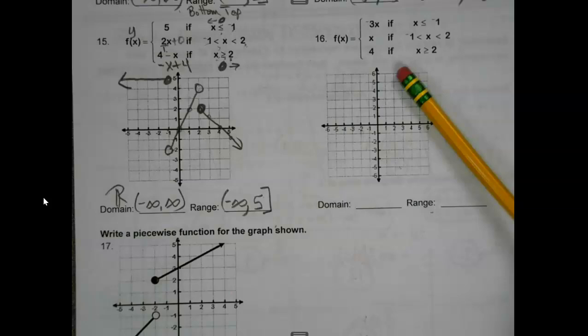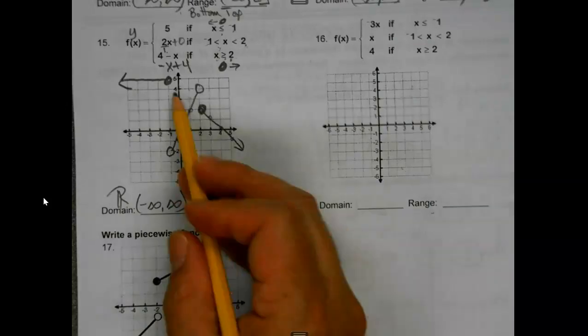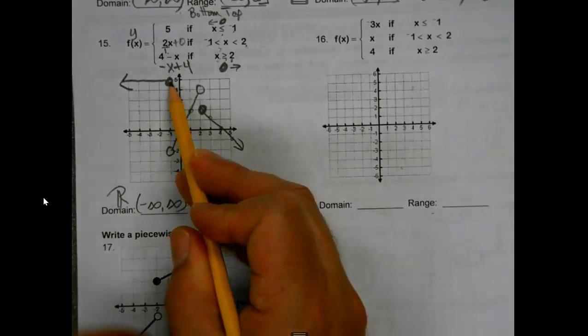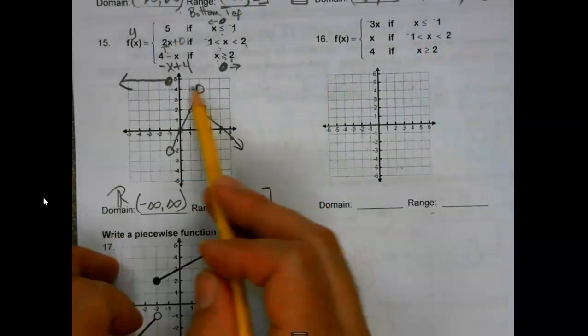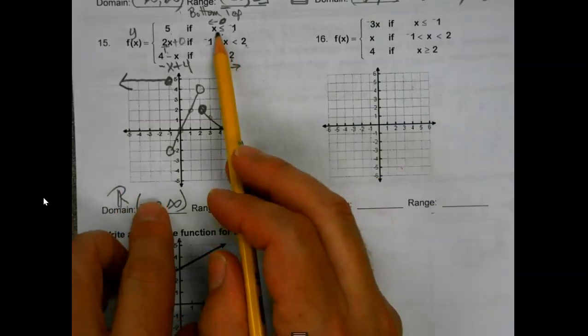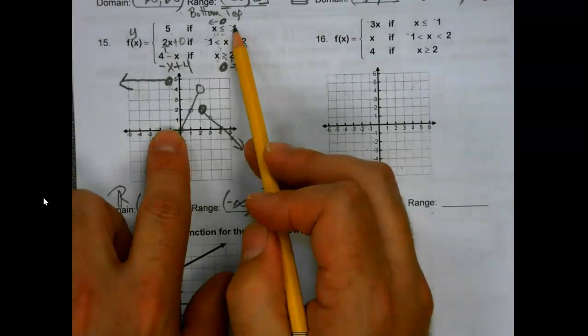I think it's worthy to play with one more of these because this is a little kooky. Here? Okay. Because y equals 5 would be a horizontal line at 5. But I only want the part of it where the x value is less than or equal to -1.